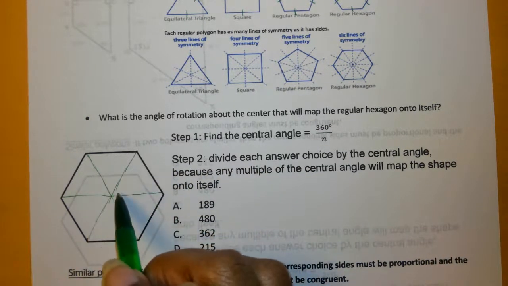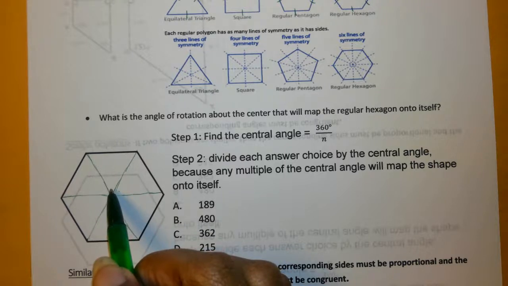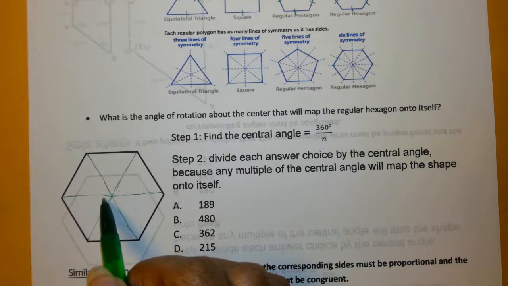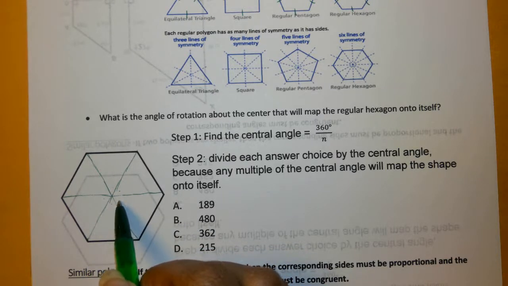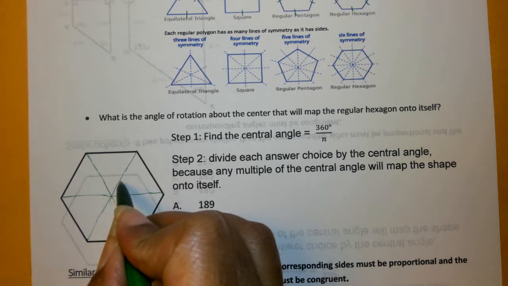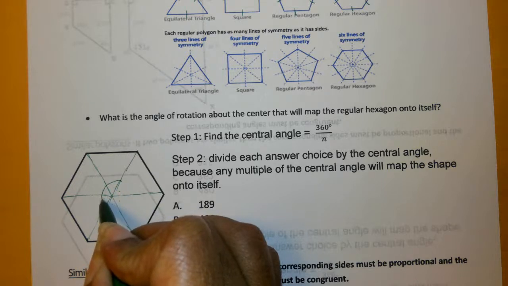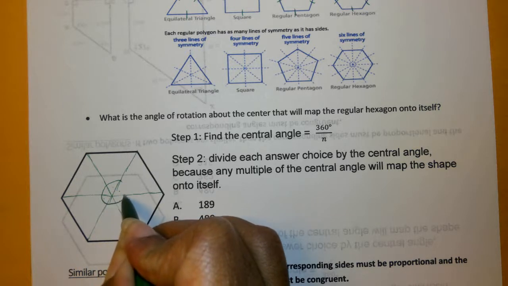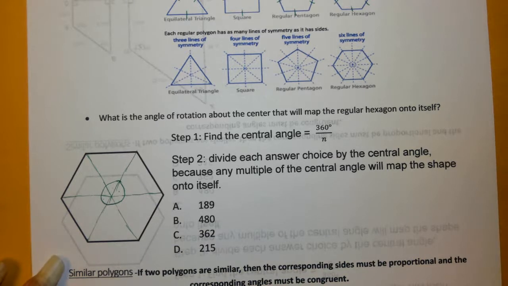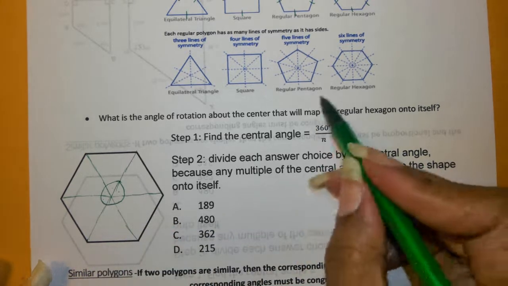The central angles are all of these angles right here in the middle. These are what we call our central angles. As you see those dots, I can make a circle around all of these. All of these will be congruent to one another.